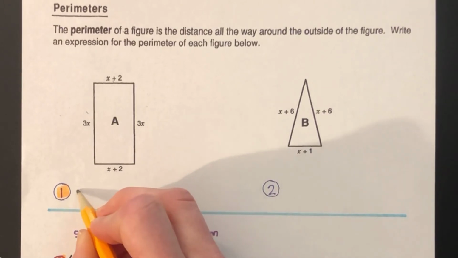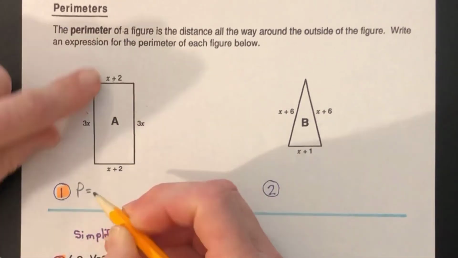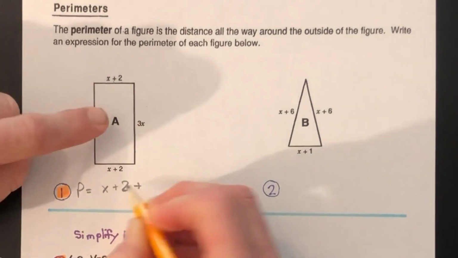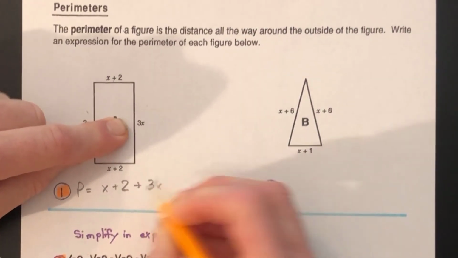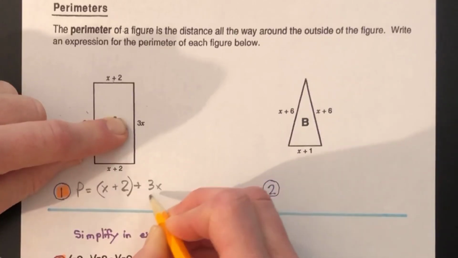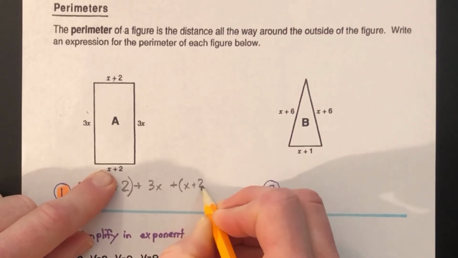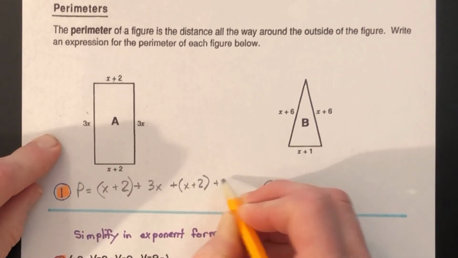So the perimeter of A is simply x plus 2 plus 3x, that's one side, plus x plus 2 plus 3x.